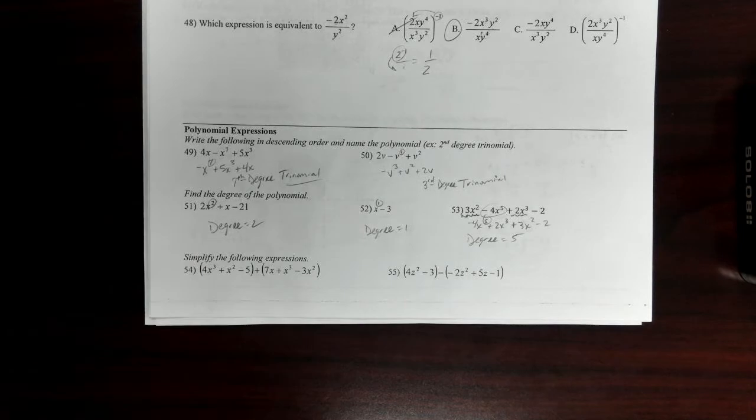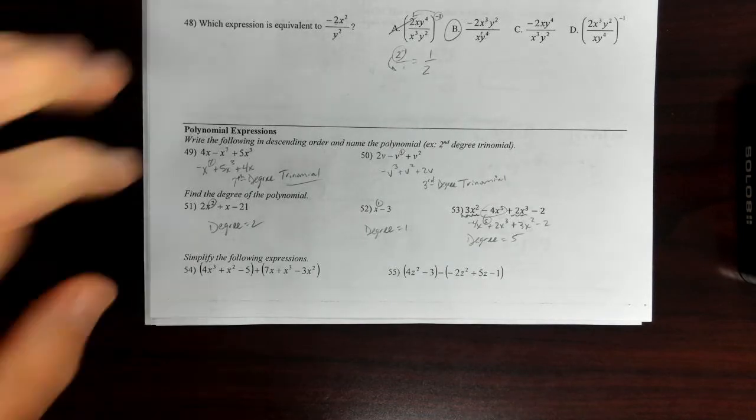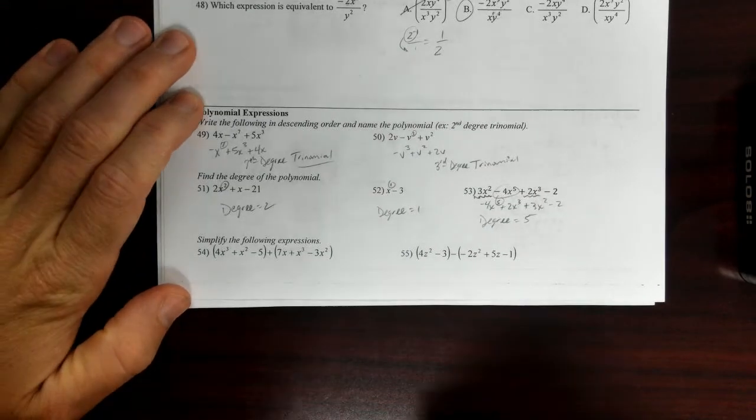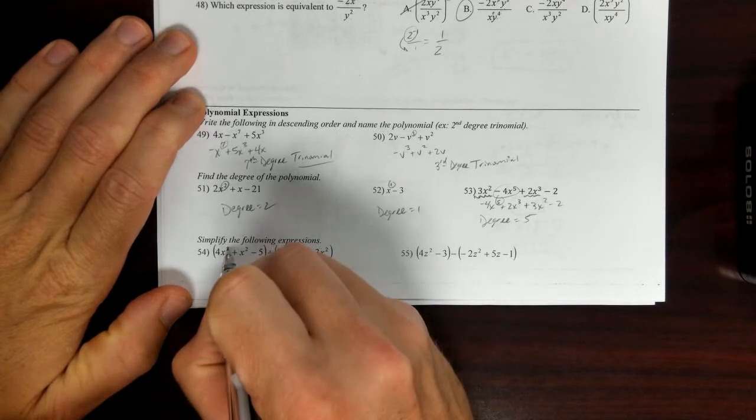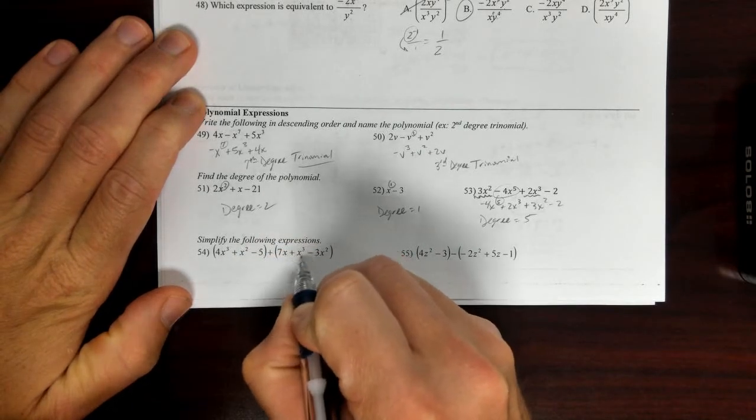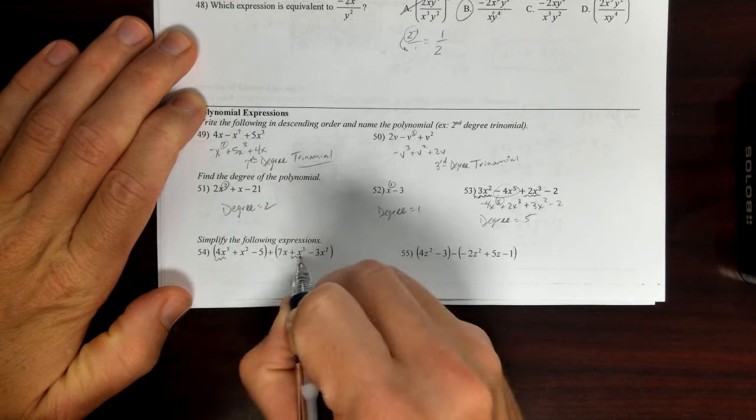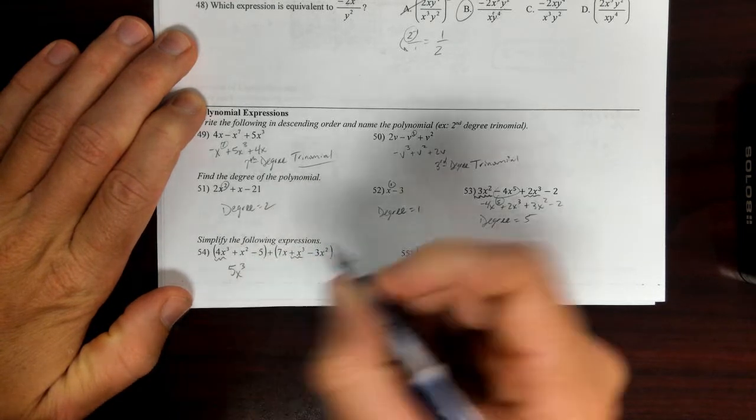54 and 55, we're going to simplify. Okay, I need to have like terms to be able to combine them together. So if we're adding, I'm looking for like terms. X to the 3rd is going to be a like term with x to the 3rd. So you have 4 here. You add 1, you get 5x to the 3rd.